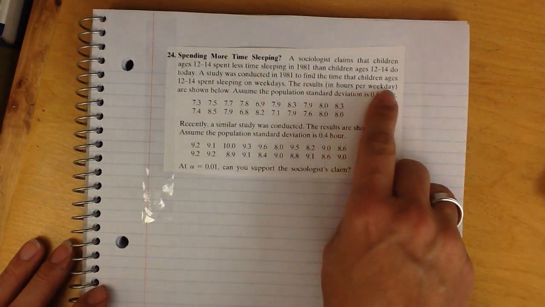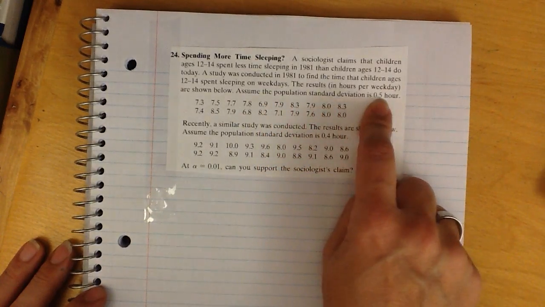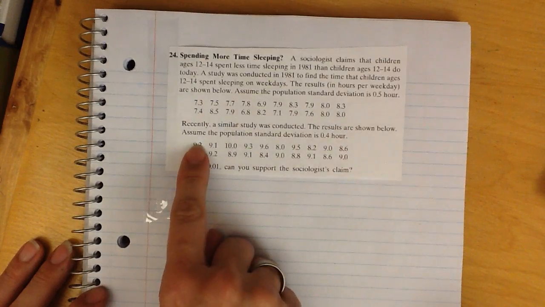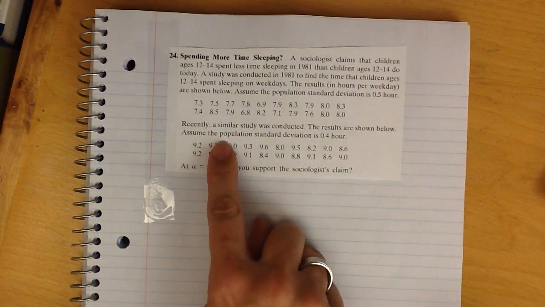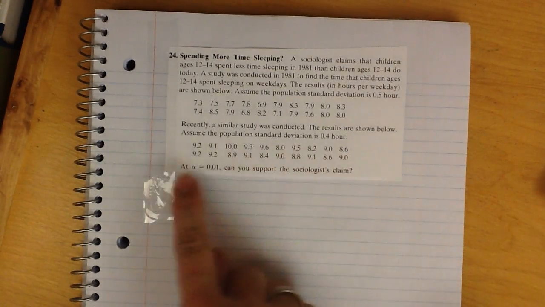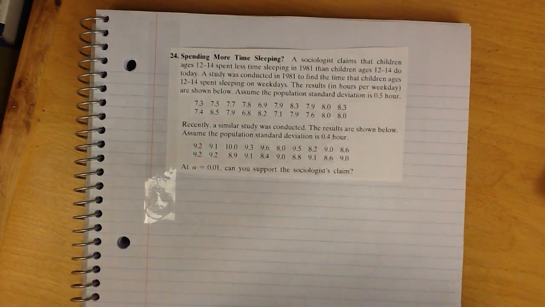The results in hours per weekday are shown below. Assume the population standard deviation is 0.5 hours. So here's our 1981 data. Recently, a similar study was conducted. The results are shown below. Assume population standard deviation is 0.4 hours. Here's that data. At alpha equals 0.01, can you support the sociologist's claim?